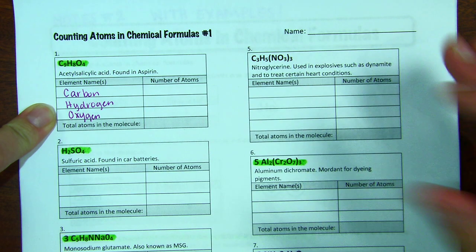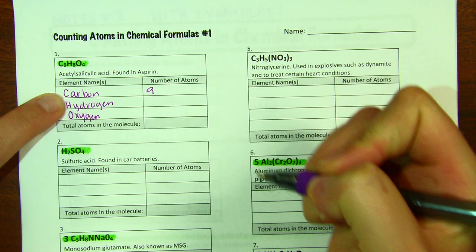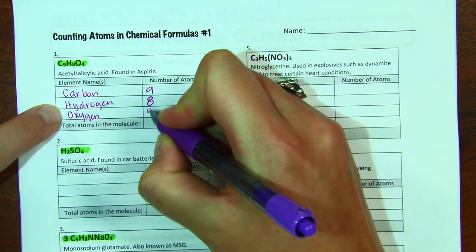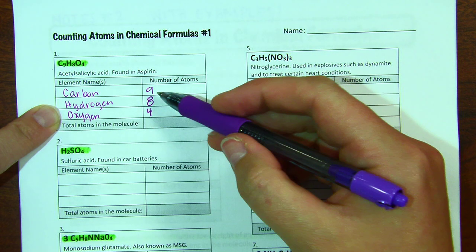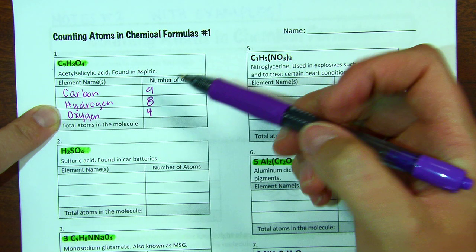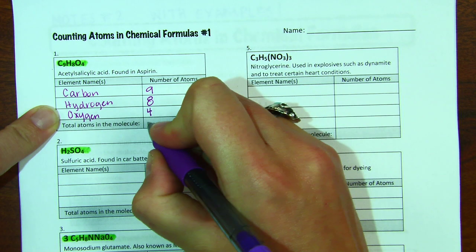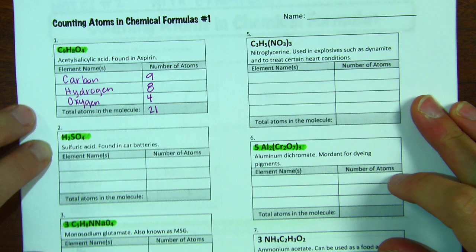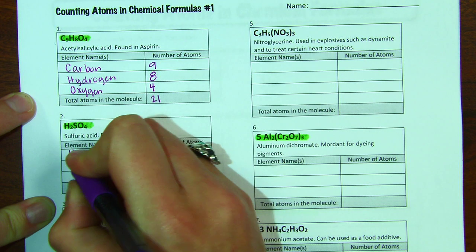The first thing I'm going to do is look at my subscripts. Carbon has a subscript of 9, hydrogen has a subscript of 8, oxygen has a subscript of 4. I don't have a coefficient, so I'm done. Then at that point, I would just have to add everything together. I'm going to use my calculator because, hey, guess what? It's here, and I'm not that great at math. So I have a total of 21 atoms in this molecule. I'm going to move down to number 2. I've got H2SO4. First thing I'm going to do is write out the names of each one of my elements.